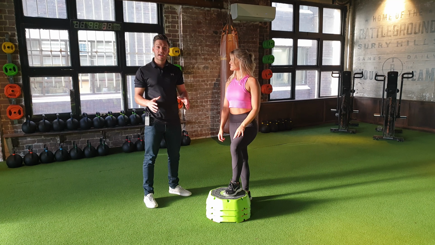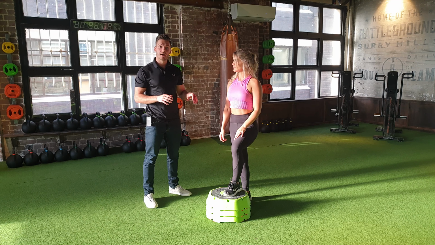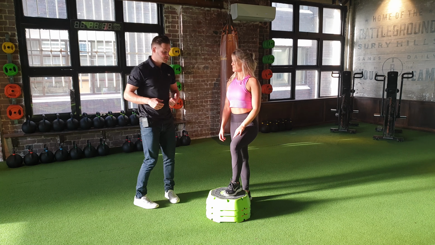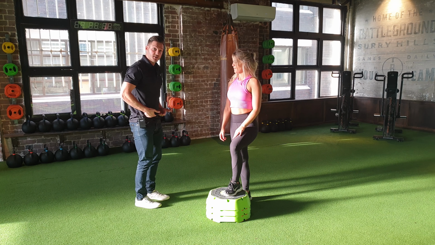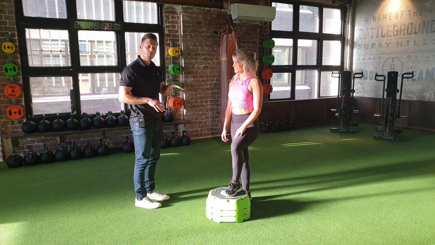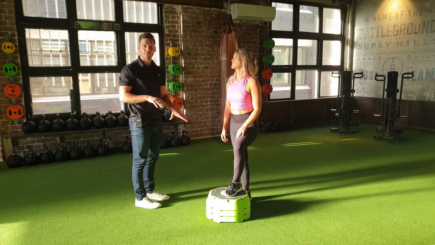So we're going to discuss a quad dominant step up. The difference between a hip dominant step up and a quad dominant step up is going to be how Katie loads the hips. So in the hip dominant, she would sit back to load the hip. In the quad dominant, she's going to have more of a vertical torso angle and step straight down.